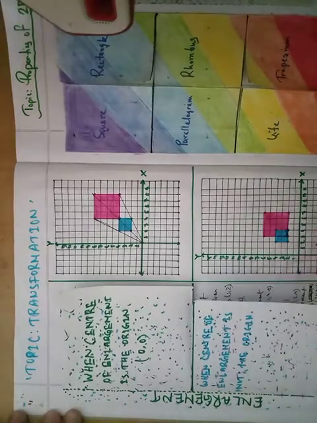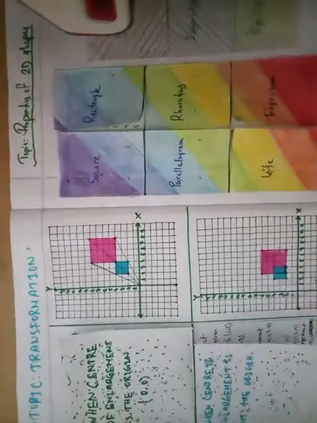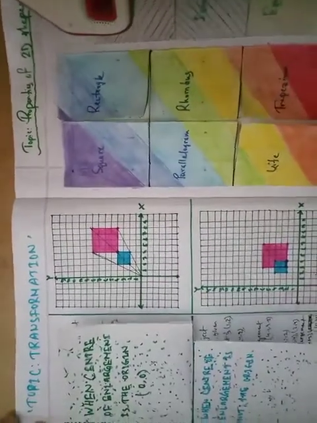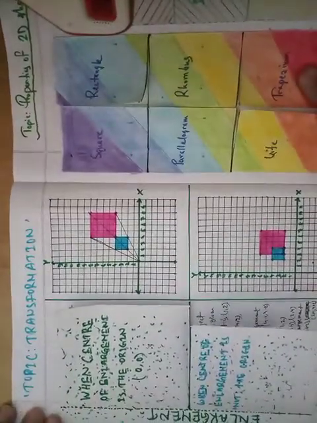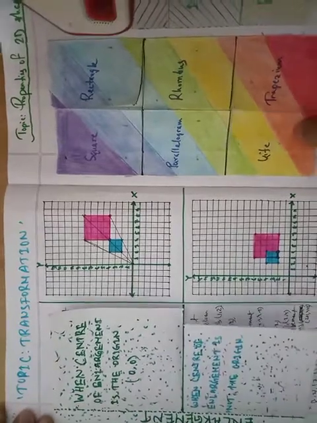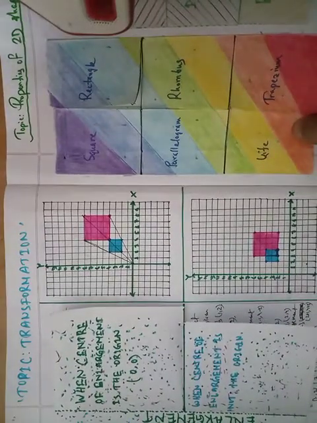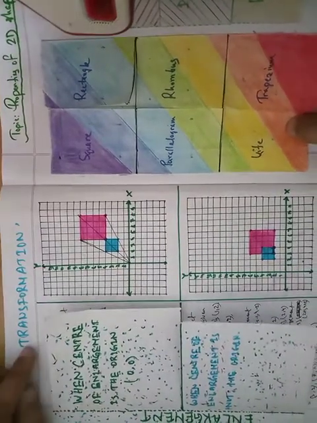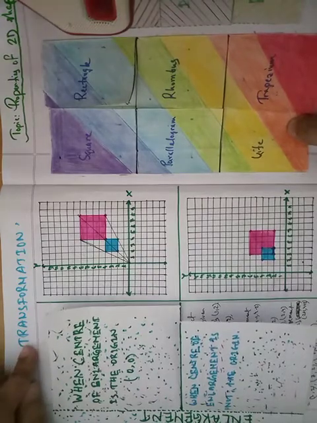Assalamualaikum everyone. Today's topic is enlargement, which comes under transformation. We have already done it in the classroom, but for the activity in your interactive notebook, this is what you have to do. So listen to the video very carefully and follow the instructions given here.